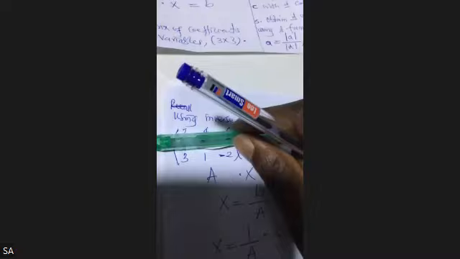Okay, then I'll go again. I want to pick the minor of 5. This 5 occurs on what row? On this row. Block it. It occurs on what column? Column 2.